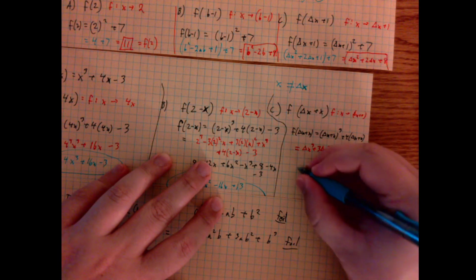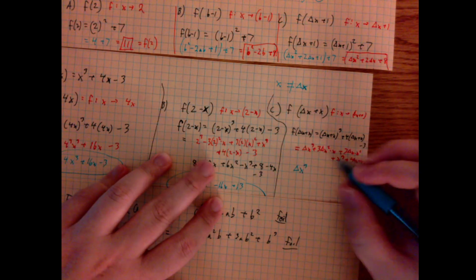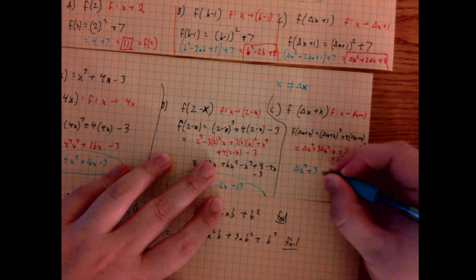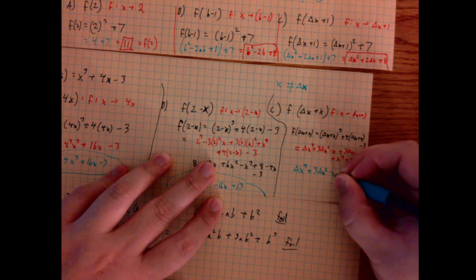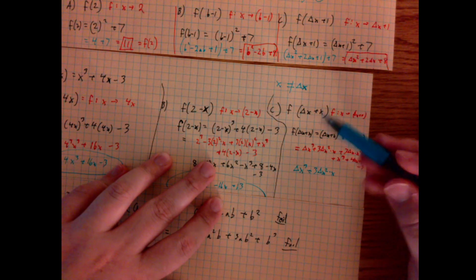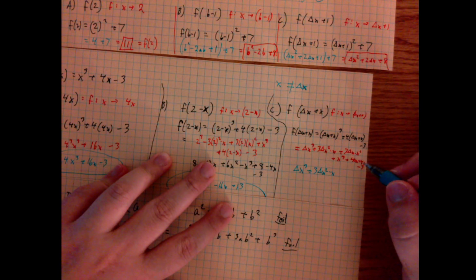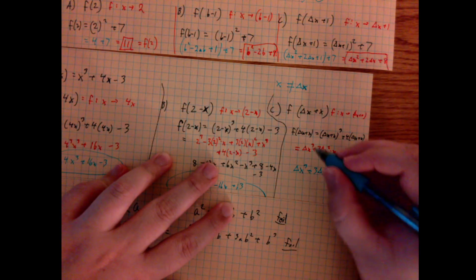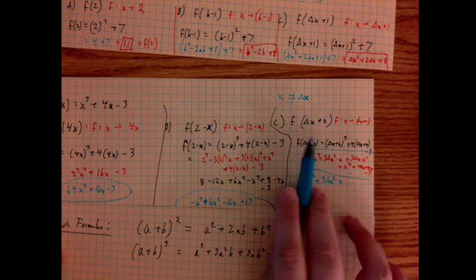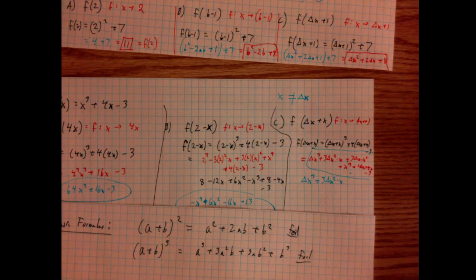Delta x cubed is just delta x cubed. 3 delta x squared times x is just 3 delta x squared times x. They don't interact. It's like a totally different variable. Delta x is a totally different variable from x. And it turns out, I don't think this simplifies at all, really. Nope, it doesn't. So this should have been it. As nasty as that looks, it is. But that's what it looks like if you take the function f of x and replace the x with delta x plus x. It's just how it looks.